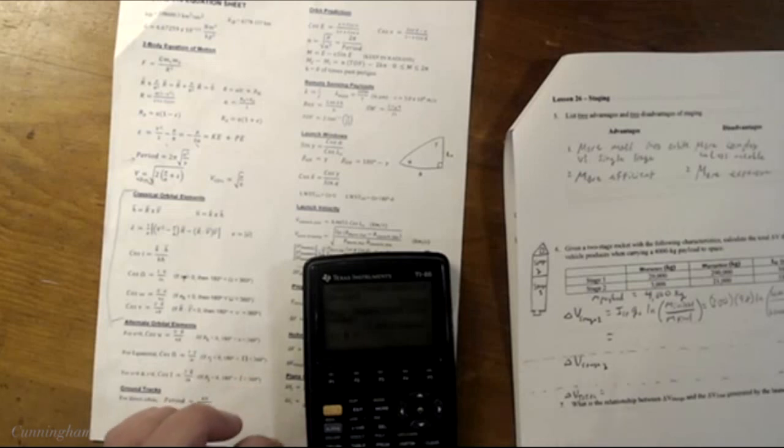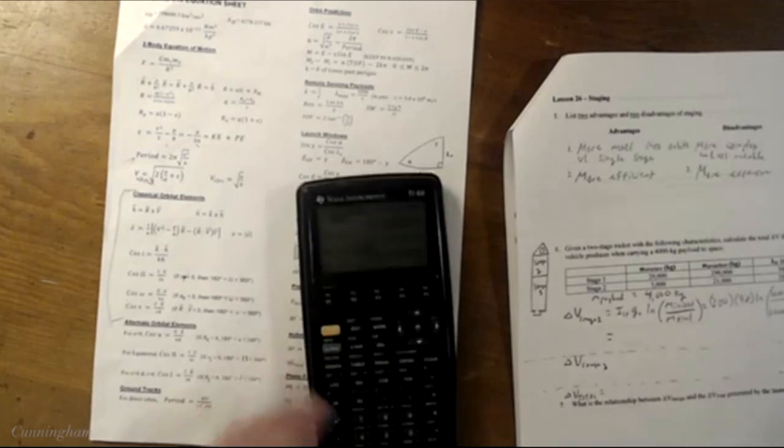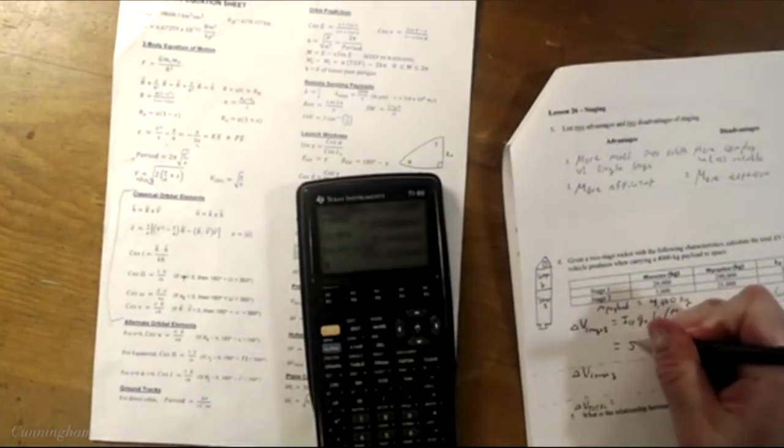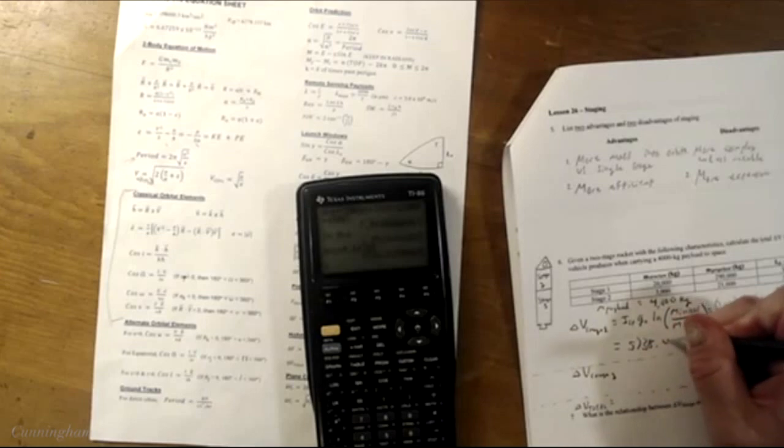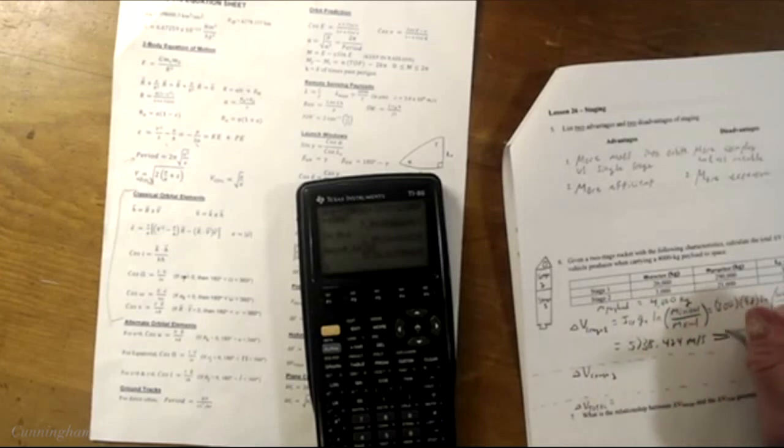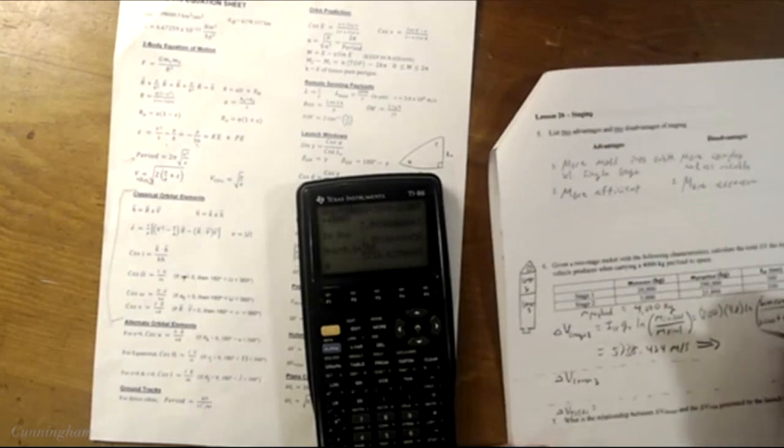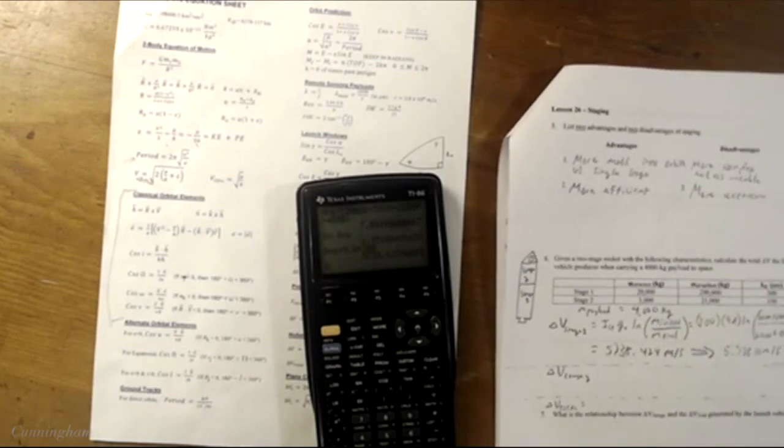Natural log of that, times 9.8 times 300. This gives me 5738.424 meters per second of delta V. I always convert that to kilometers per second, it just makes more sense to me. So 5.738 kilometers per second from stage one. So far so good.